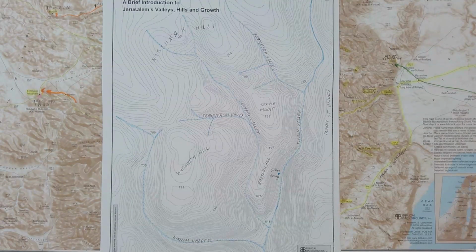This is JMR Geography for Lesson 18, Pool of Bethesda. And we did have movement from Nazareth to Jerusalem, John 5:1. After these things, there was a feast of the Jews, and Jesus went up to Jerusalem.